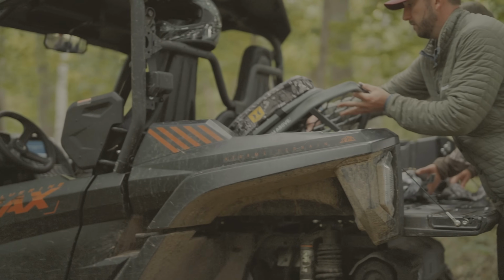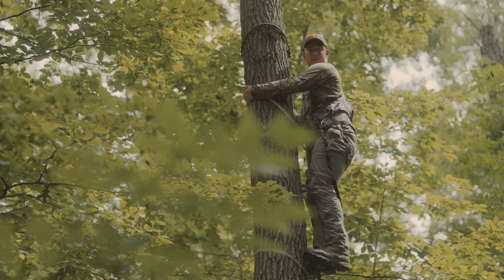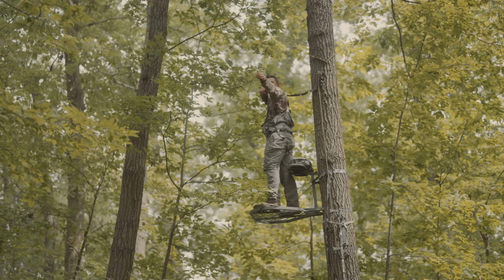So today we're out here hanging some tree stands. It's early season, it's August. We still got about a month until archery opener. And I figured this would be a good opportunity to walk you guys through how to choose the right tree to put a tree stand in.